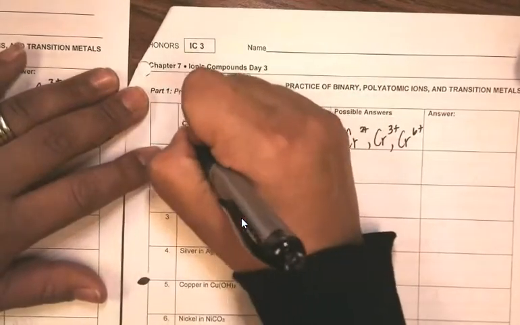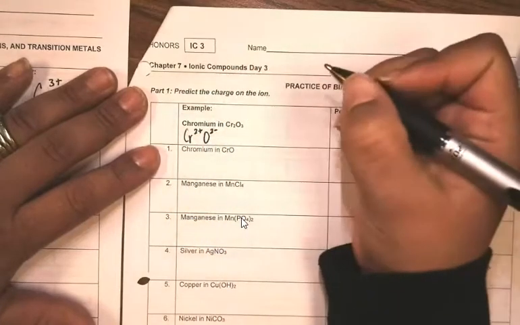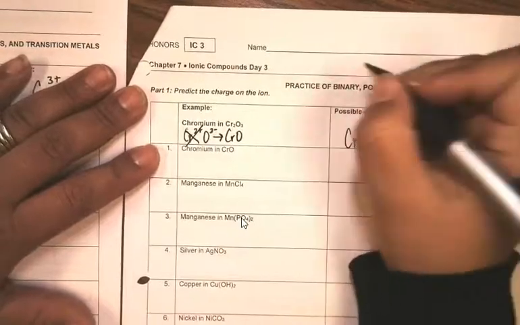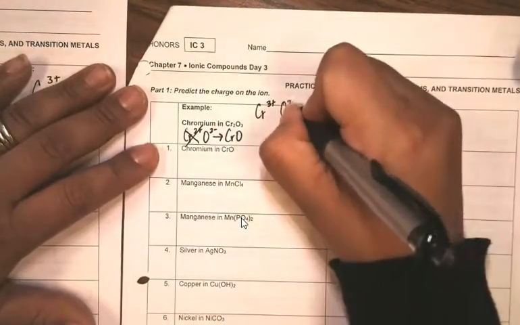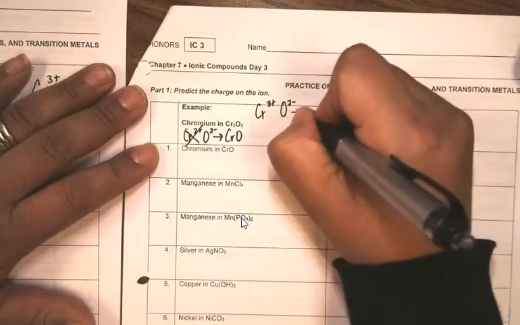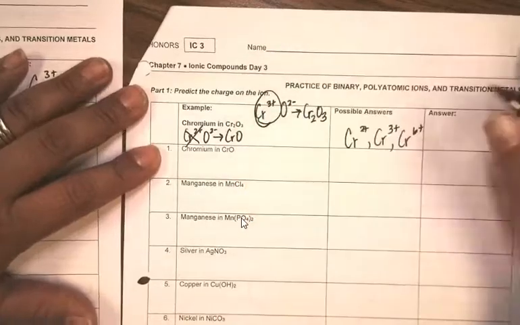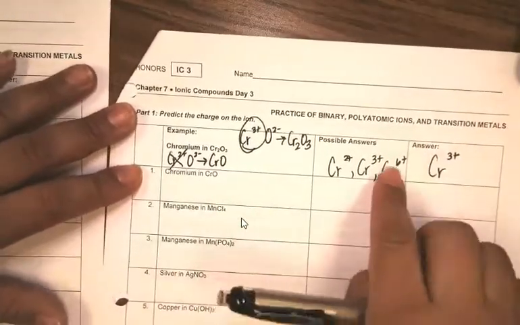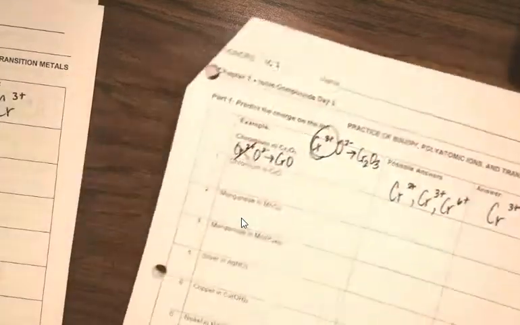So if I have Cr2+ with O2-, that would be CrO, so it's not 2+. I'm going to try Cr3+. If it's Cr3+ and O2-, reduce crisscross, that's going to be Cr2O3. That one's it. So the answer is Cr3+. Once you figure out which one it is, you don't have to try all of them, but it just helps to do that process of elimination.